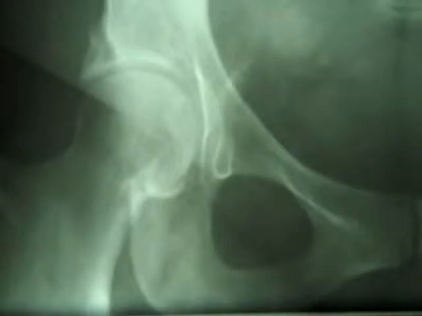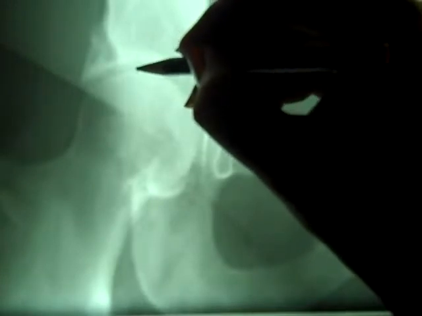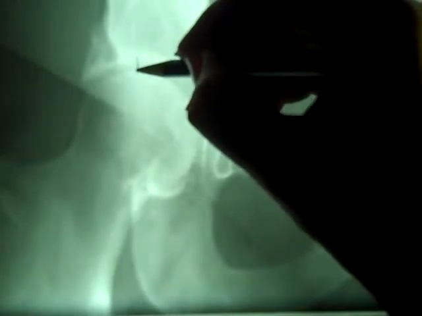For page 7, the first one at the top of the page is called hip joint width. Hip joint width has 3 measurements. The first one is superior, the second one is axial, and the third one is medial. So the superior goes from the top of the femur head, which would be about right there, to the acetabular cup. So you're just measuring this distance right here.